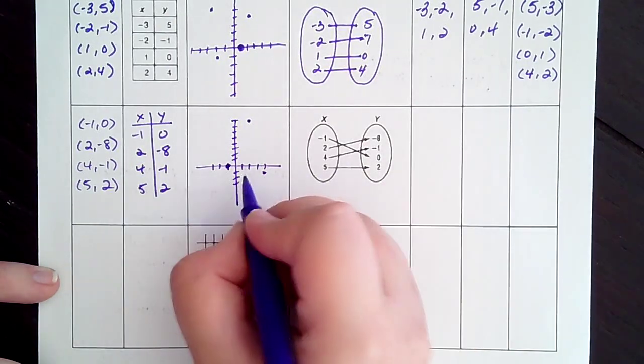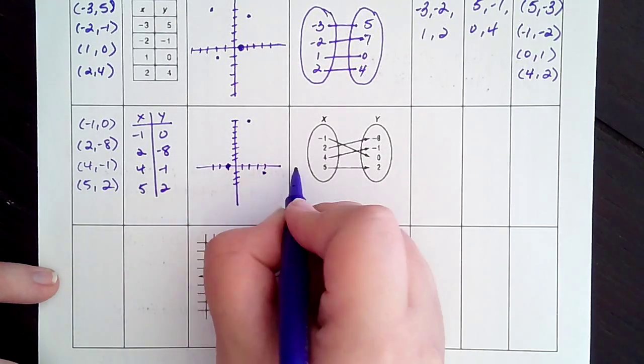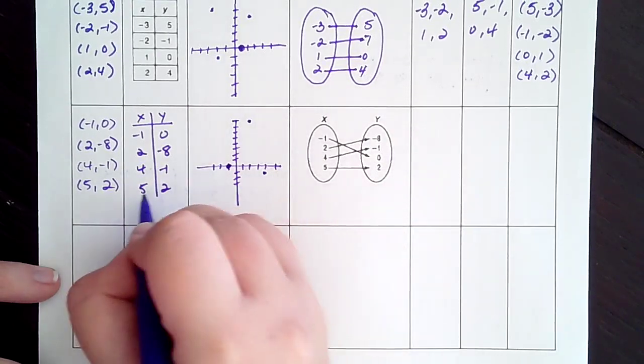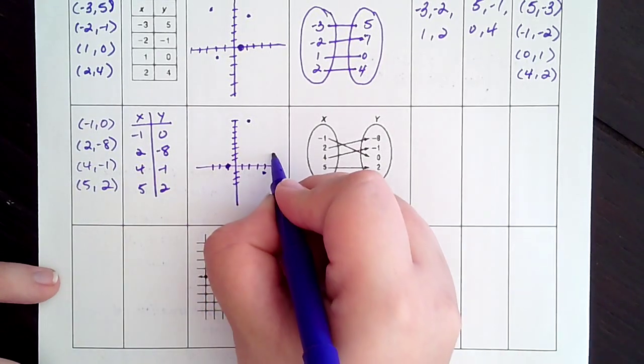Notice I'm only putting tick marks on as necessary. I don't put a ton on every side because I don't necessarily need them. Most of the time I will provide you a coordinate plane to work with.